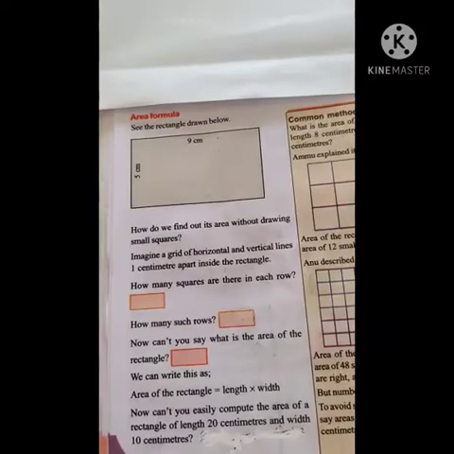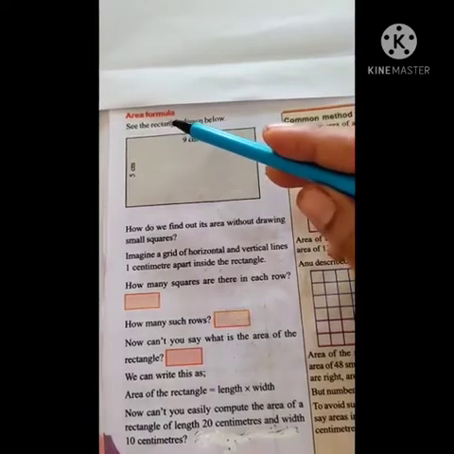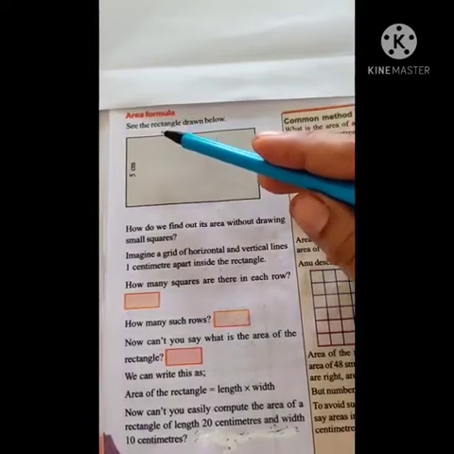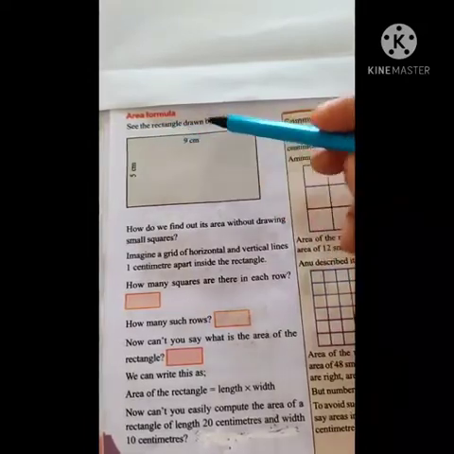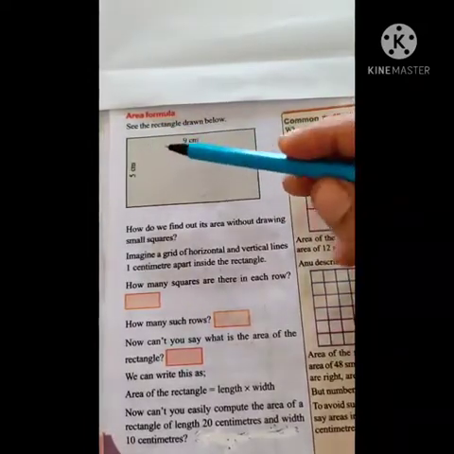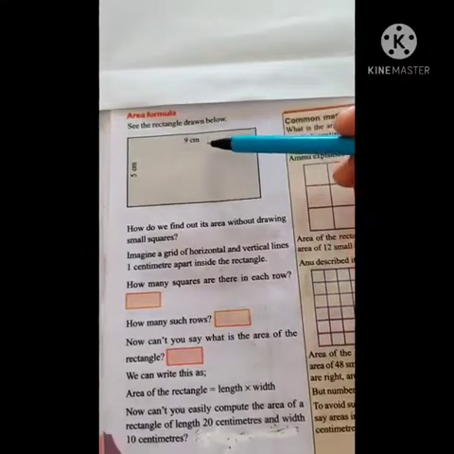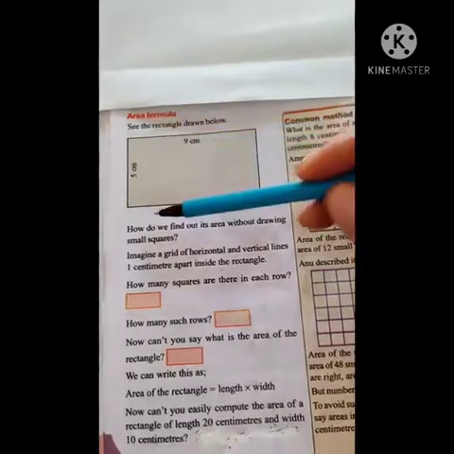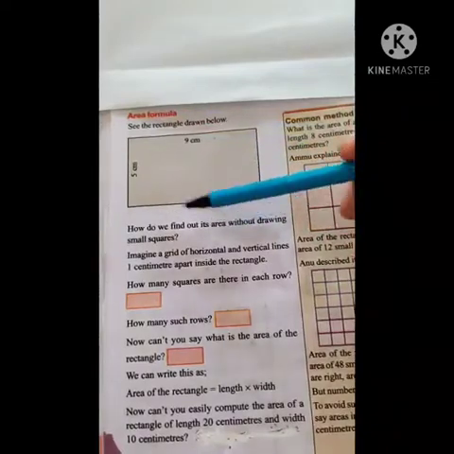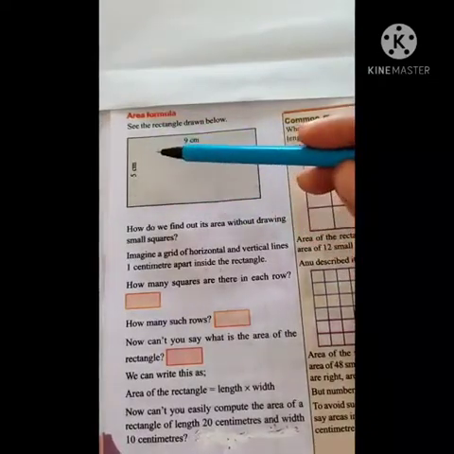Okay. Next we move on to the topic area formula. Here we have to create a formula for finding out the area of a rectangle. See the rectangle, it has length 9 cm and breadth 5 cm. How do we find out its area without drawing small squares?